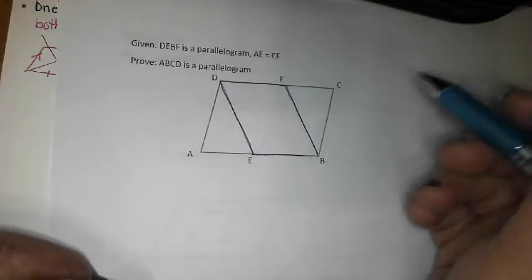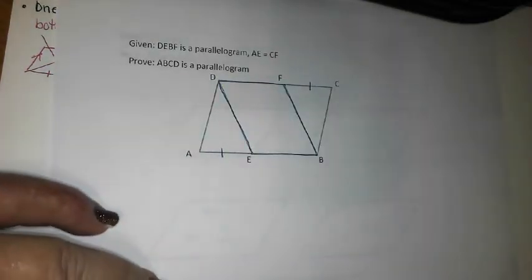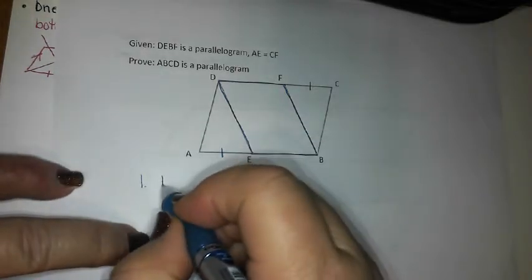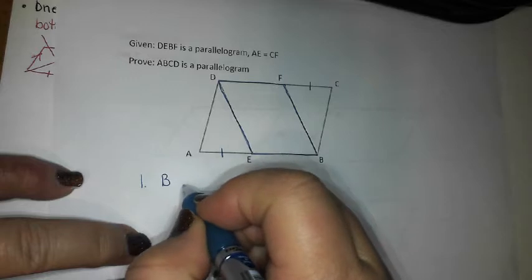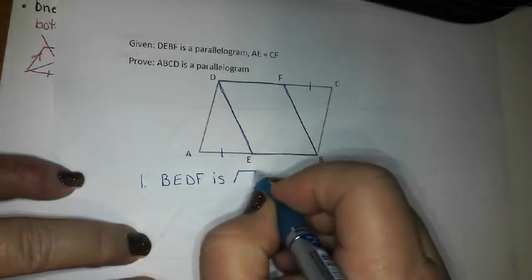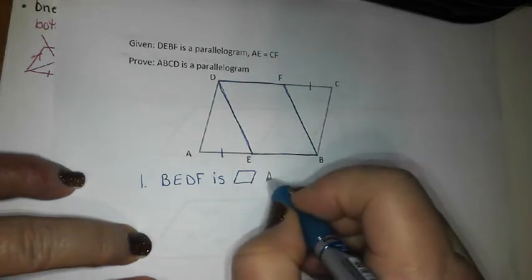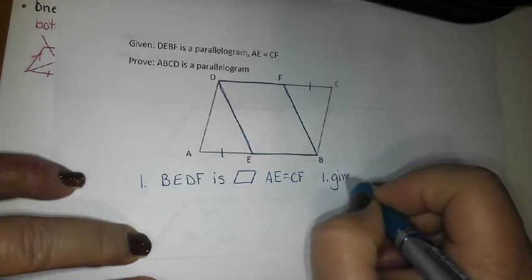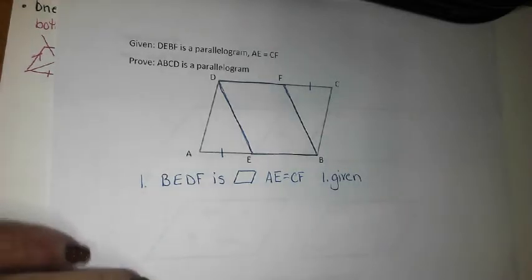And they also told us that AE was equal to CF. So let's write that down in our given, and we'll kind of plot out how we're going to do this. And if you don't want to write the word parallelogram, you can draw yourself a little picture. It doesn't have to be perfect, but just to get the idea that it's a parallelogram. Okay, that's my given. I think I'm going to use number 5. I'm going to prove that the top and the bottom are congruent and that they're parallel.